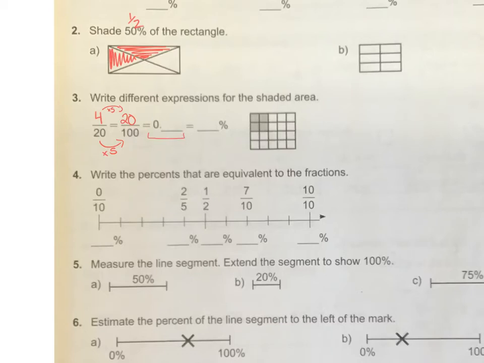So 20 hundredths is the same thing as 0.20. Then to turn this into a percent, it would equal 20%.